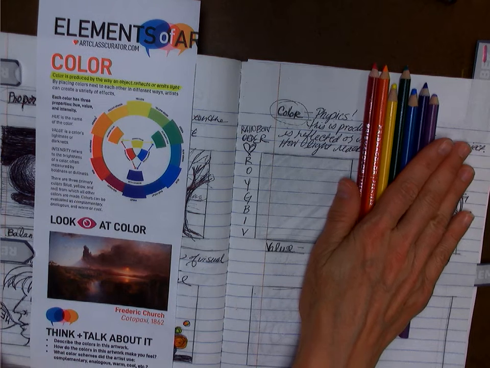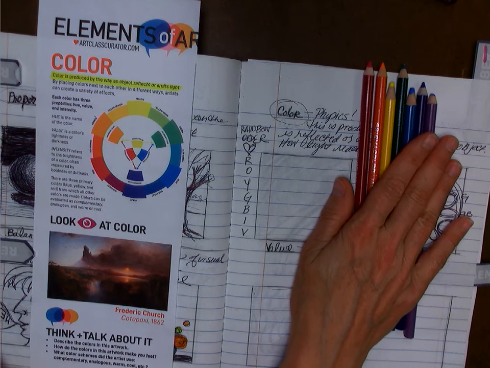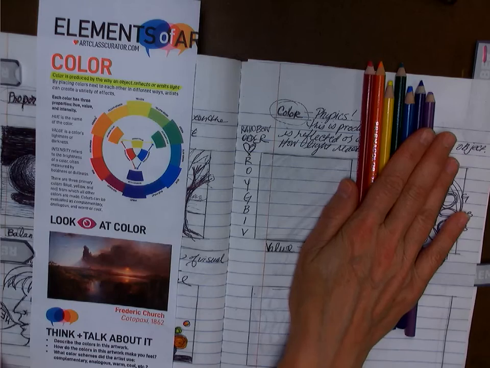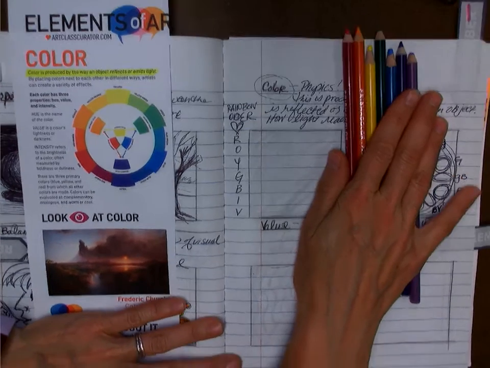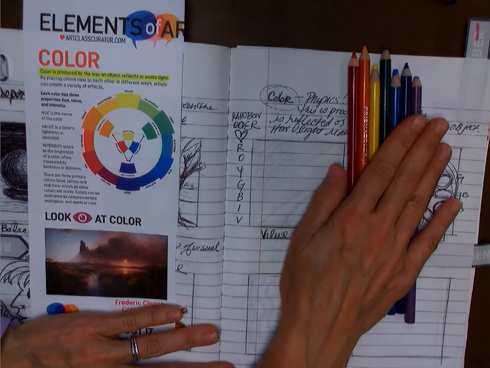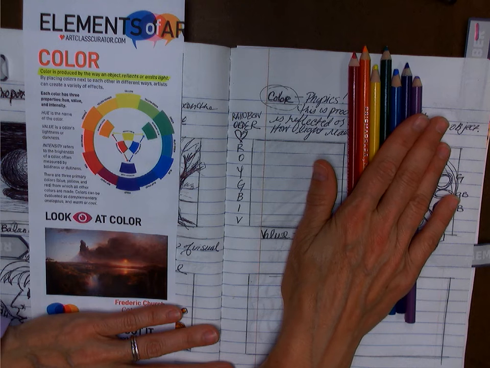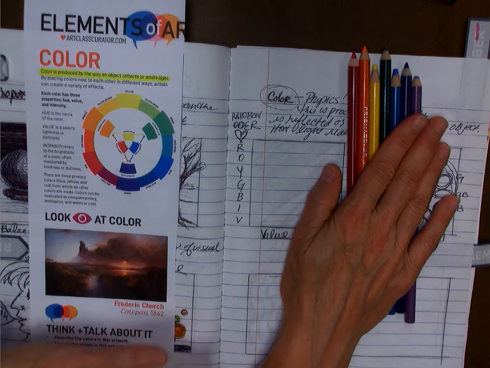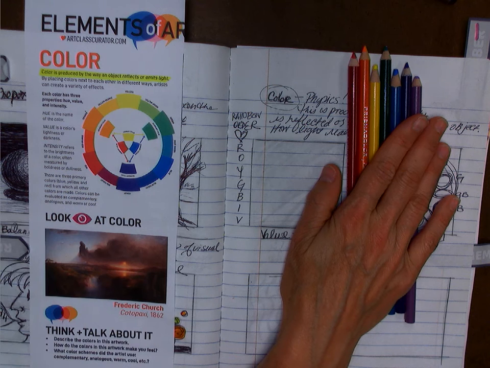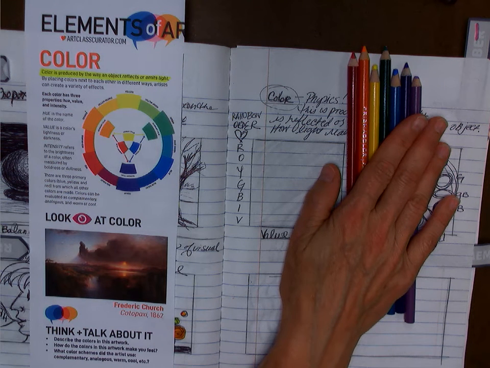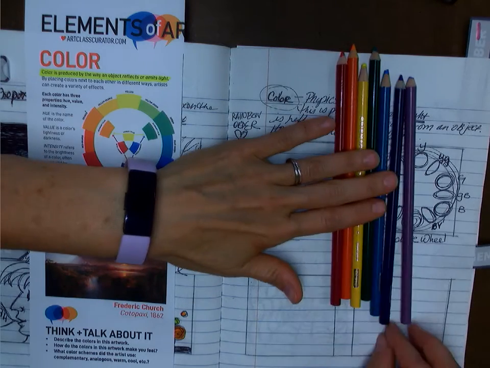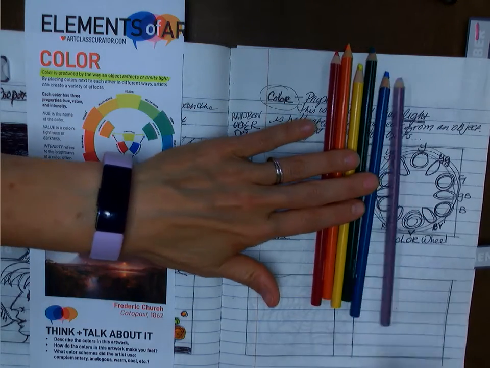Now, if we're just talking about primaries and secondaries, there's our primaries and secondaries. Indigo happens to be an intermediate color. An intermediate color happens when I take a primary color and a secondary color and I mix them together. So indigo is my blue violet. And then I also have one of my favorites, turquoise. And then in between those two, my green is really, really kind of green.